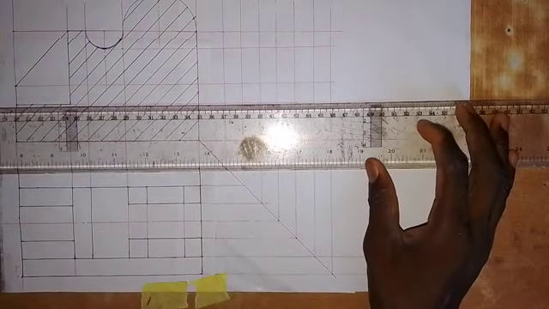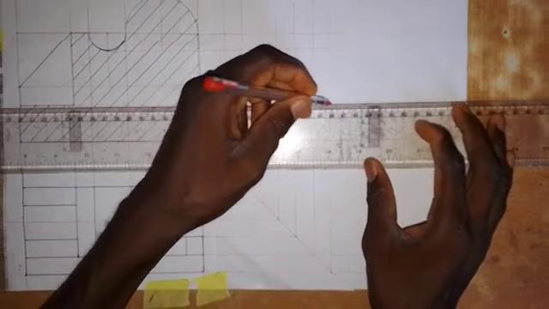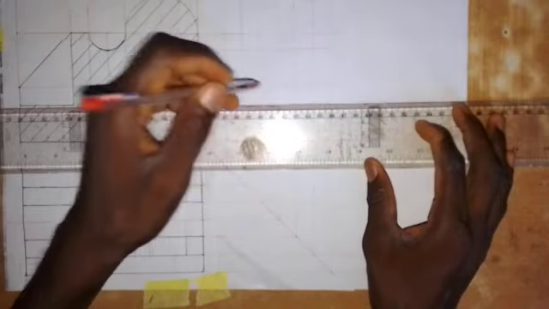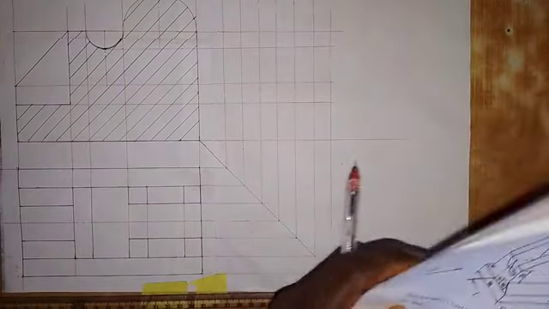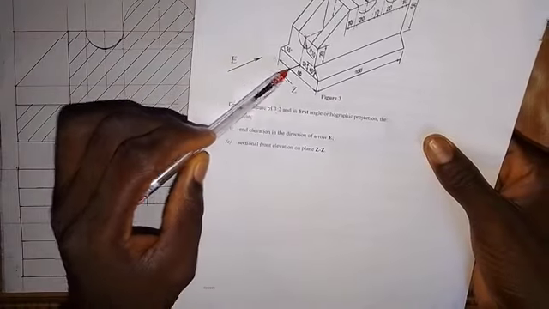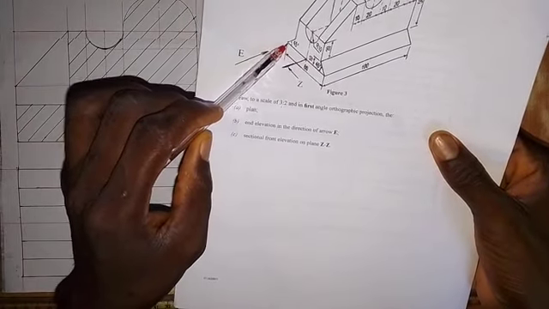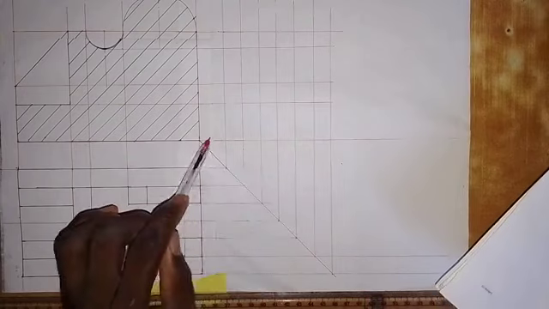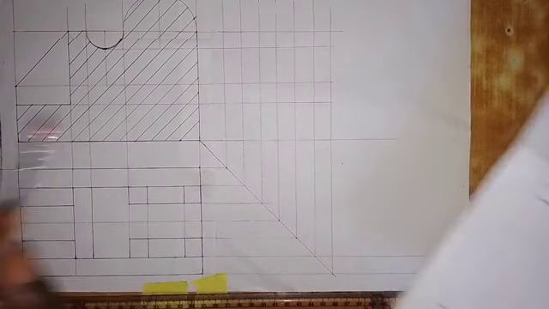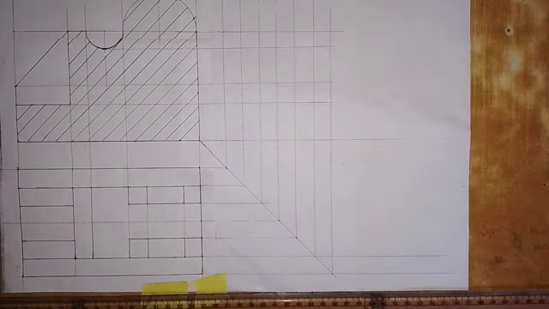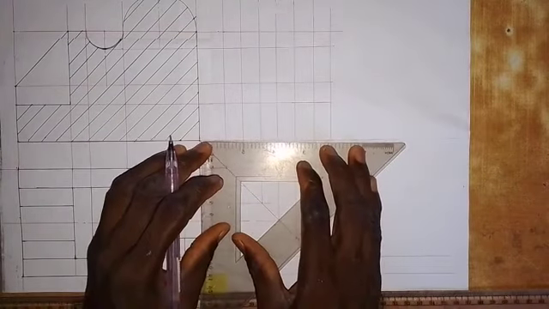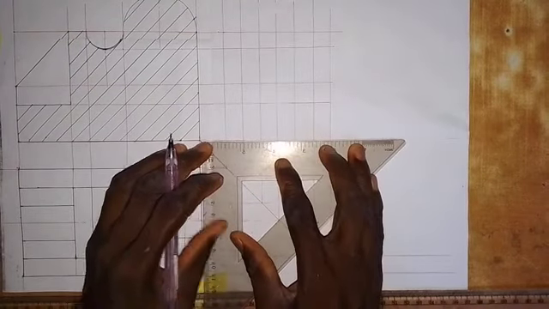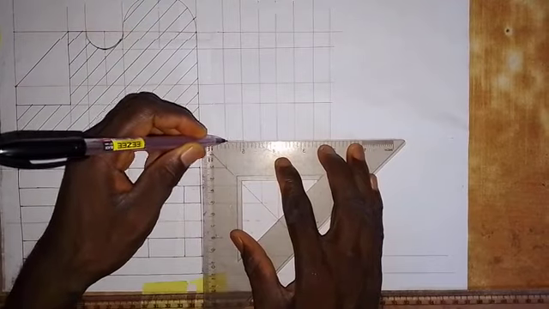What we need to do now is to bring out the shape of the end elevation by looking at the object given to us. The distance from here to here, as I said, is the distance from here to here. So it's going to be a thick line. Let's do that at once so that it will not take us time. So we make this line a thick line, like this.